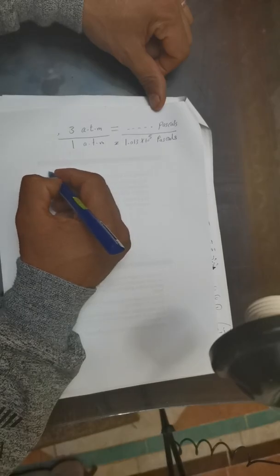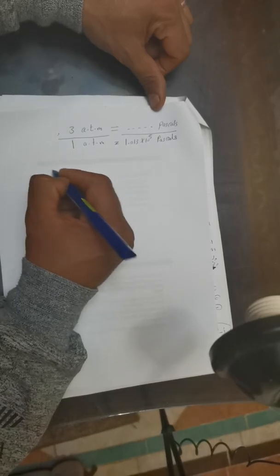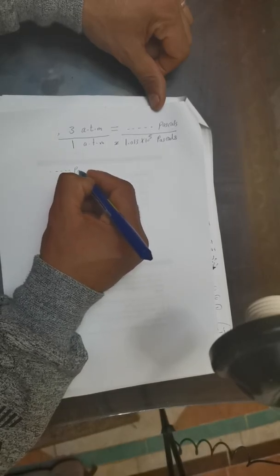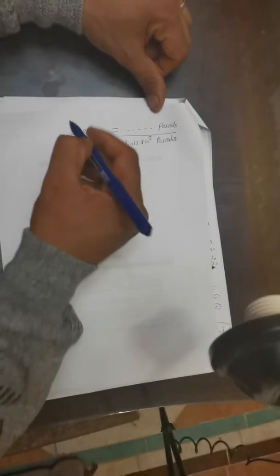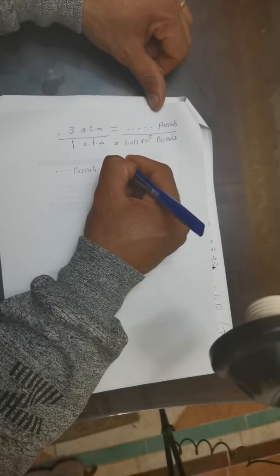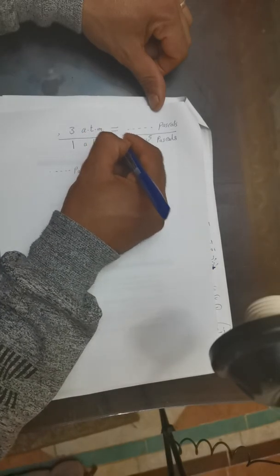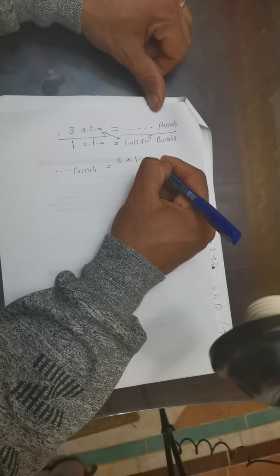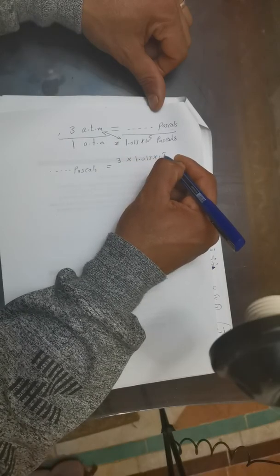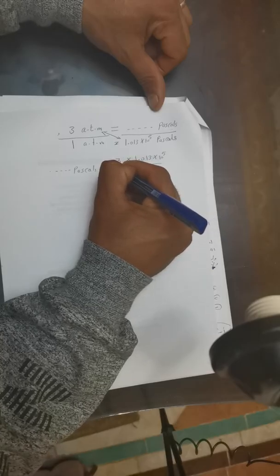If we divide both of them, we'll find the value in pascals equals 3 multiplying 1.013 multiplying 10 power 5 over 1.